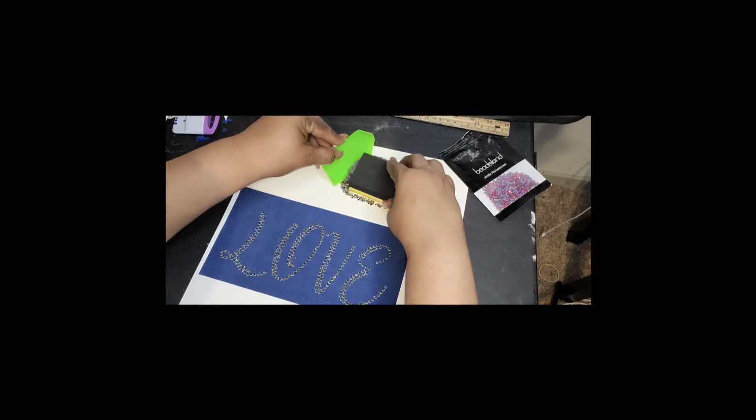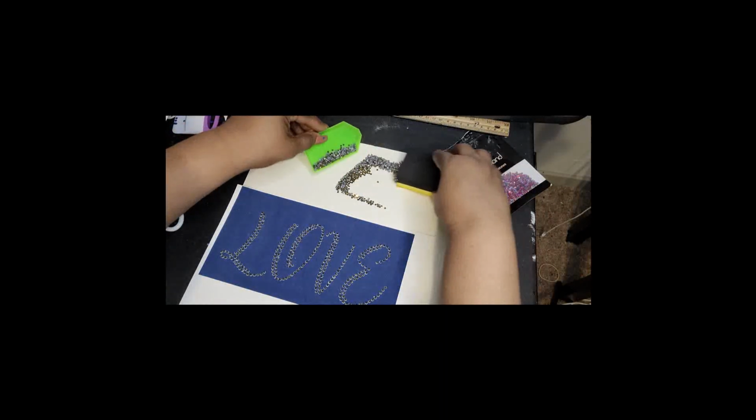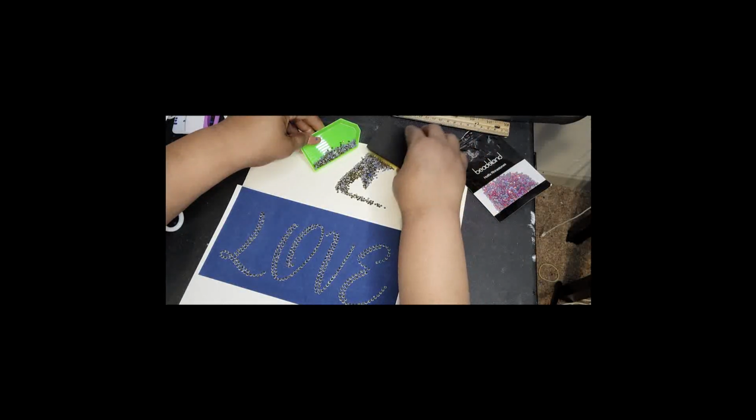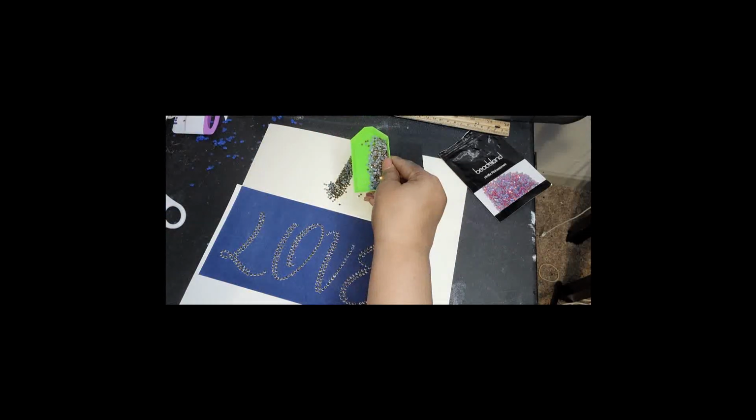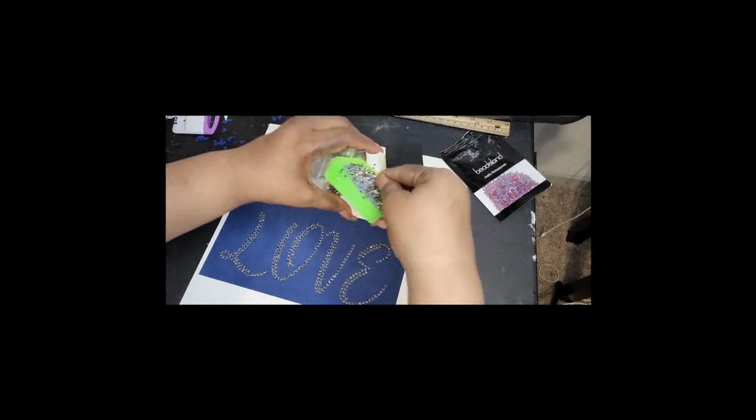Now, normally I would have this laying down to take a little tray to scoop these up, but I'm going to put these right back into my little bag.